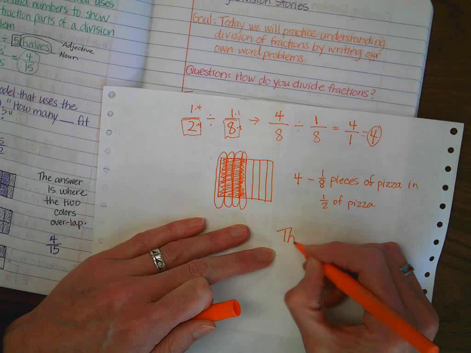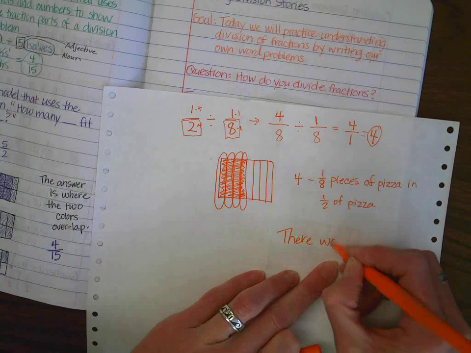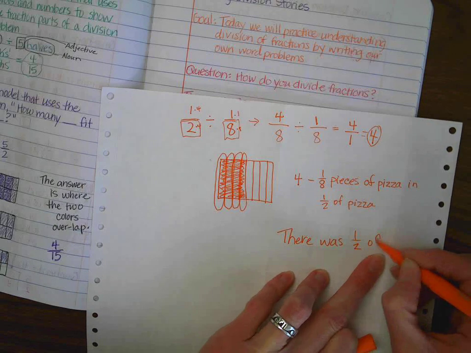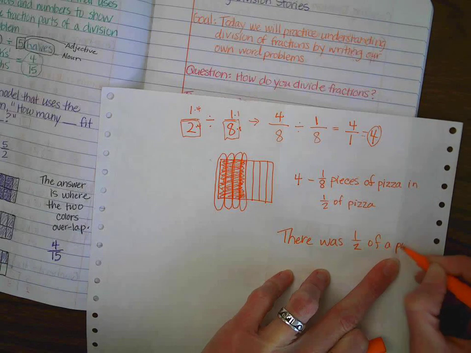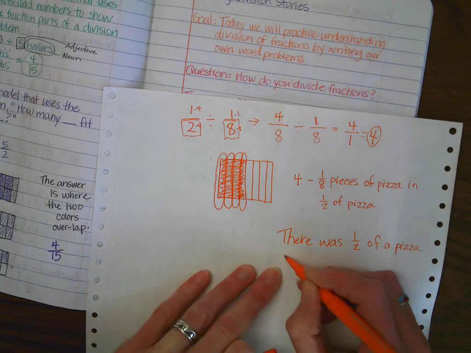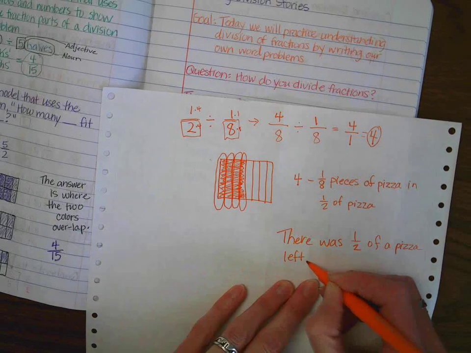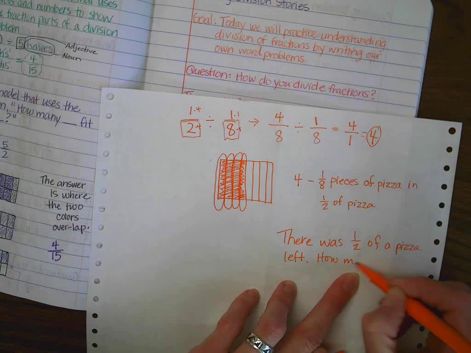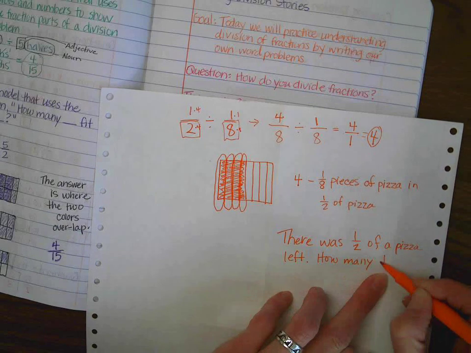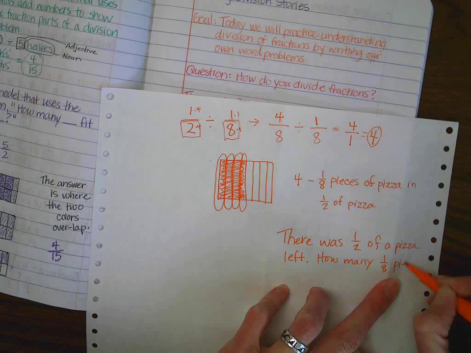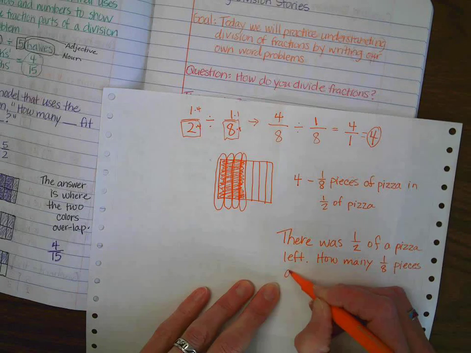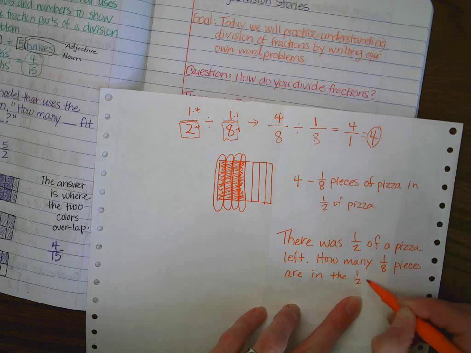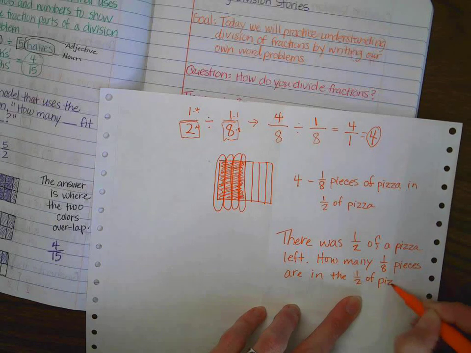So we're going to say there was half of a pizza left. How many 1/8 pieces are in the half of pizza?